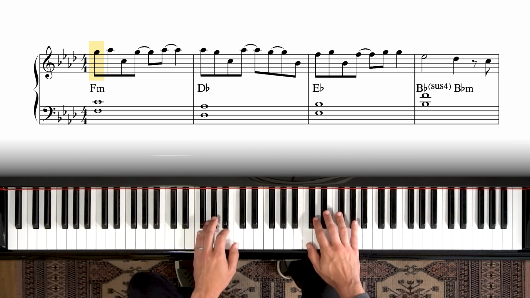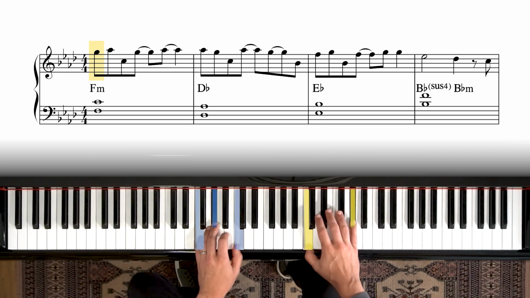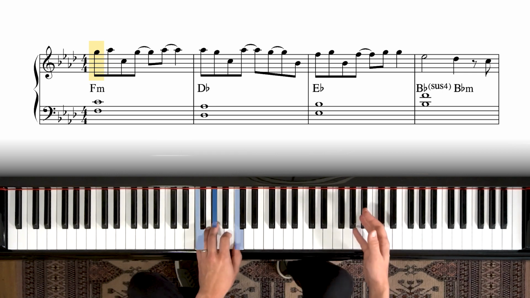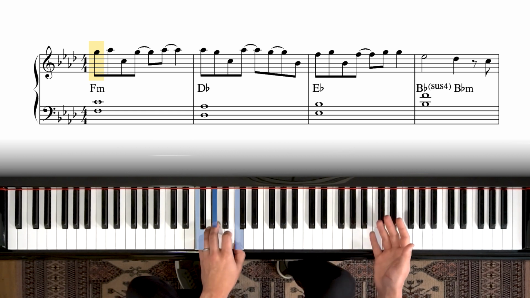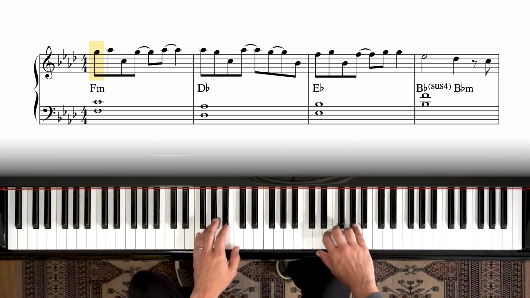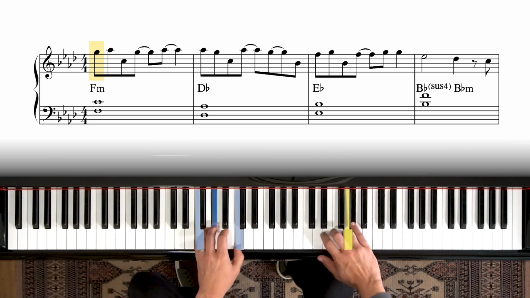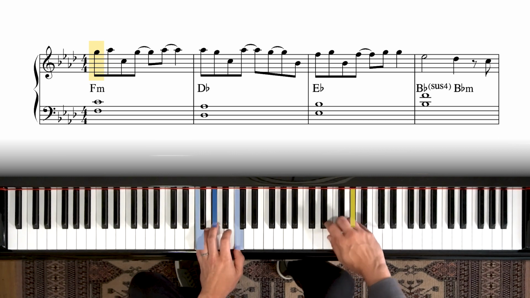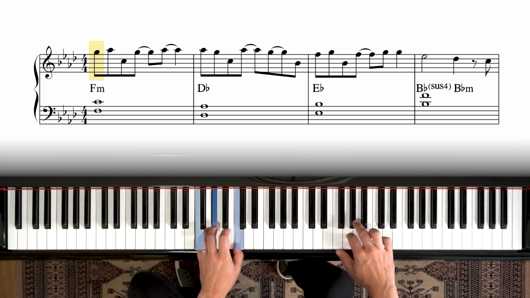Without it, we just are playing chord tones. C is the 5th of F minor. A flat is the minor 3rd of F minor. That would be kind of a boring melody, or more boring. Instead, what we have is a very dramatic and emotional melody because of the play between the 9 and the minor 3rd. We have that half-step dissonance.